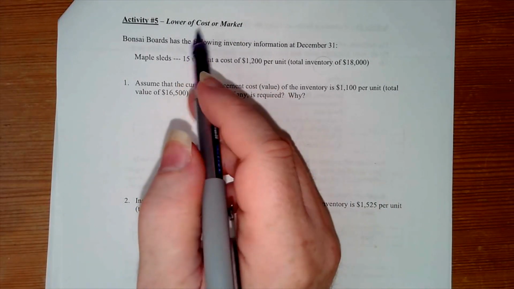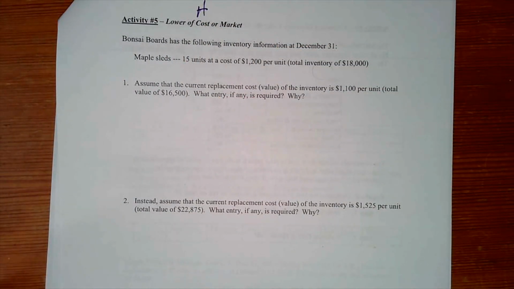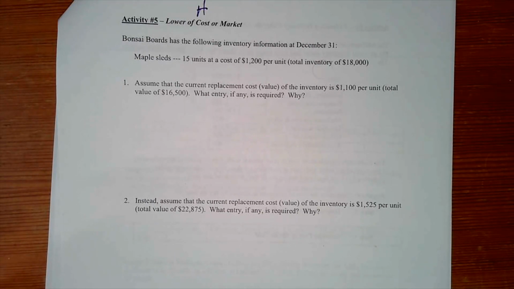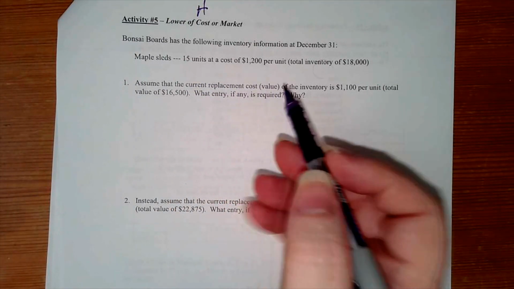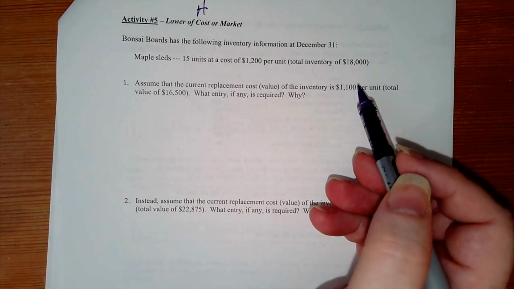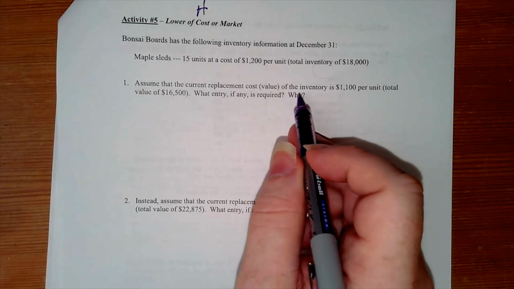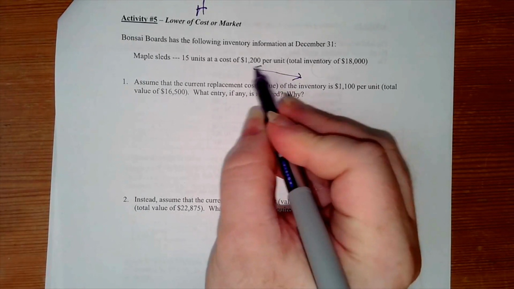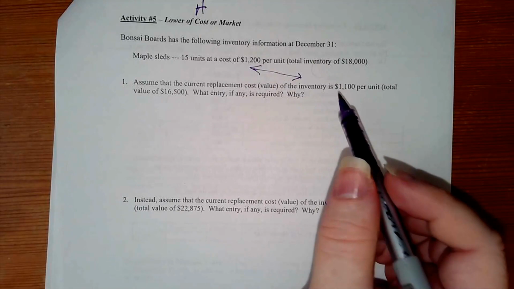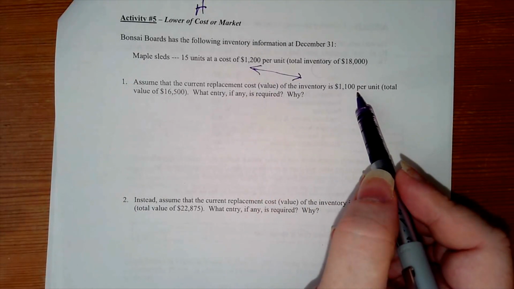We will record whichever is lower, the historical cost, or, if the market says there's a price that's lower than that, then we'll record that. So here we've got maple sleds, 15 units at a cost of $1,200 per unit, so a total inventory of $18,000. Assume the current replacement cost of the inventory is $1,100 per unit. Already you can see that we paid $1,200, but nowadays the market is saying it's $1,100 per unit.